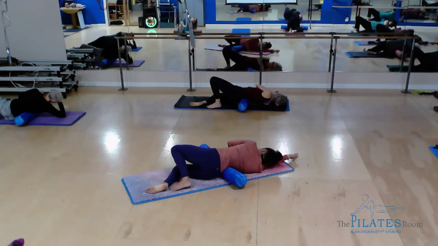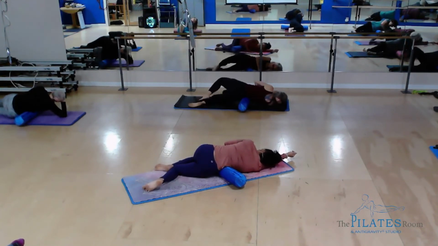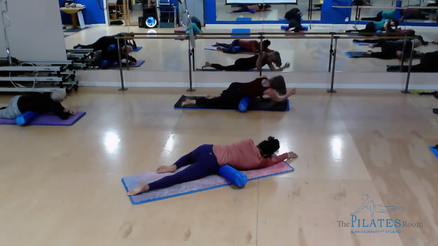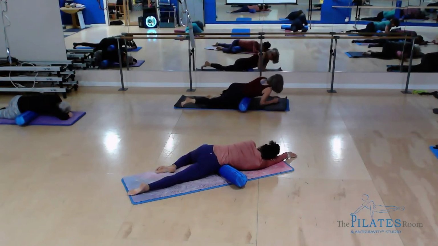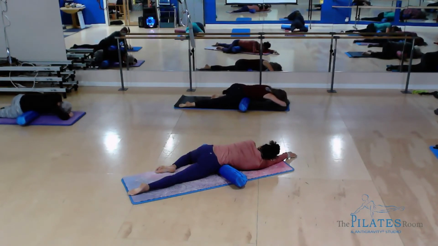Let's roll to the side again. Drop your top knee in front of you and then rotate towards the ground. And let's hang out here for a few breaths. You should feel pressure on the left abdomen, even onto your navel.